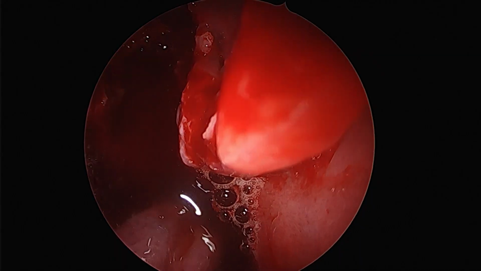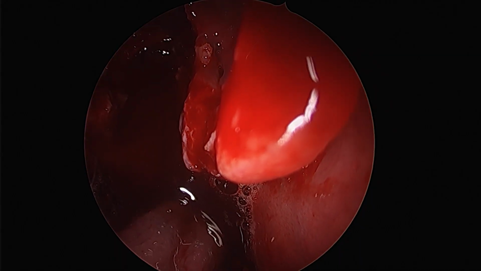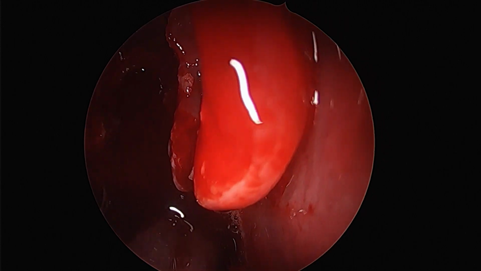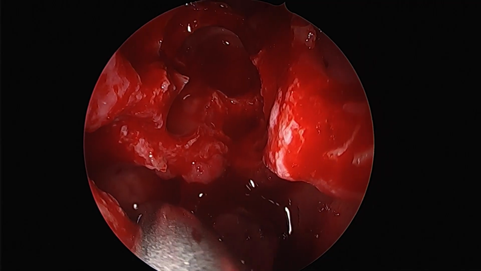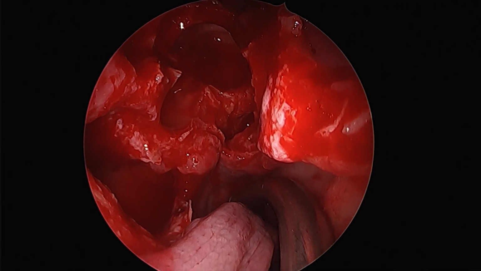Now, once the fungal ball has been simply easily cleared, it is not adhered or anything, it's not invasive, it just needs to be plugged, flushed, irrigated, and you can see the enterostomy and the choana on the right side with the open posterior ethmoid.